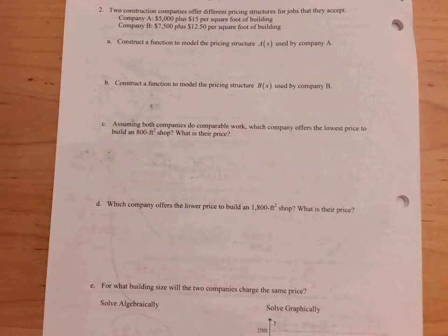Construct a function. Actually, I think I'm going to let you guys, because this video is getting quite long, I think you can solve this based on what we just did. So I'm going to let you guys work on this one in groups, knowing that also the PowerPoint has the answer for you to look at as well. Okay?